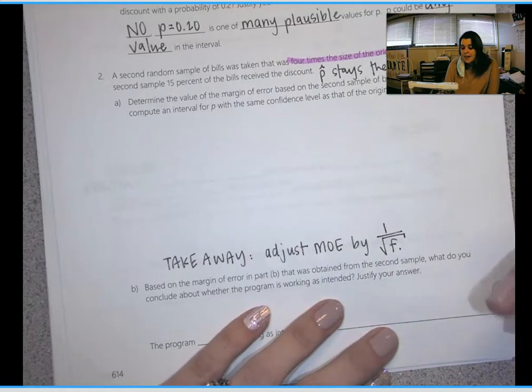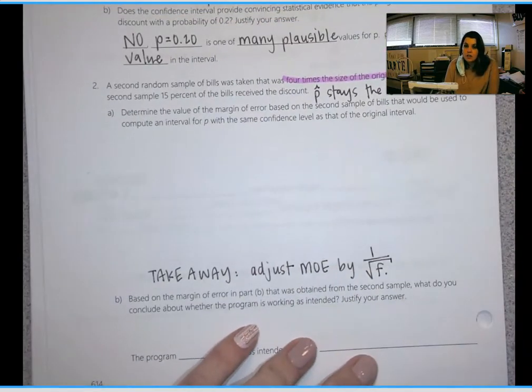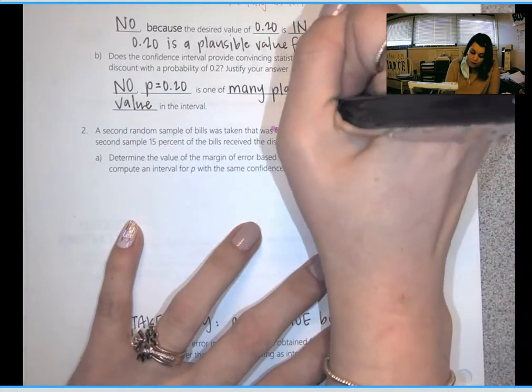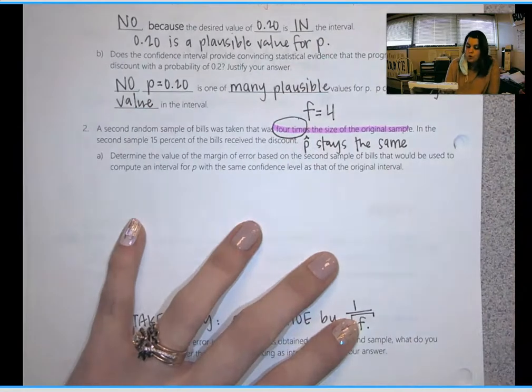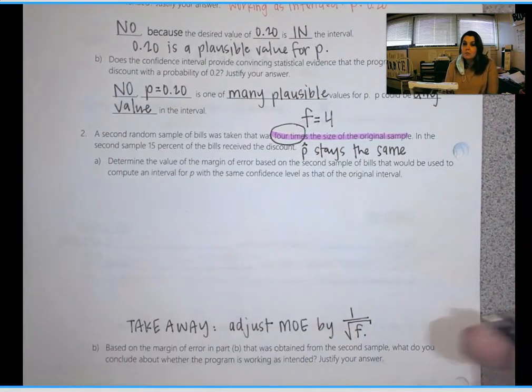Well, what is f? The factor that you adjust by. So if we're going 4 times as big, we're going to say f is 4. That is the factor by which you increase or decrease your sample.